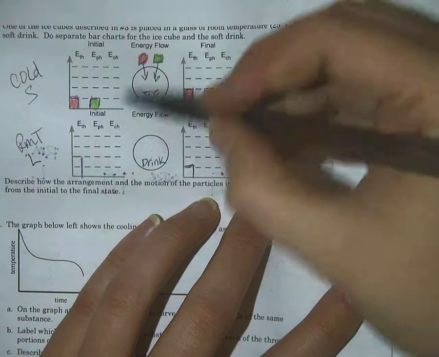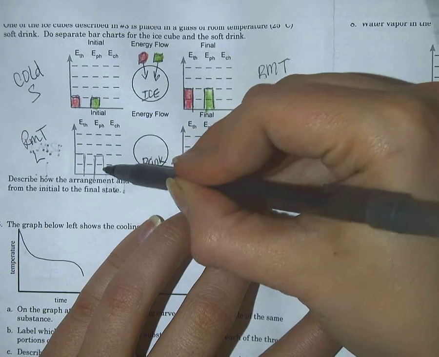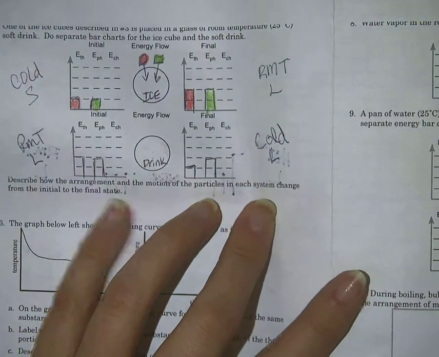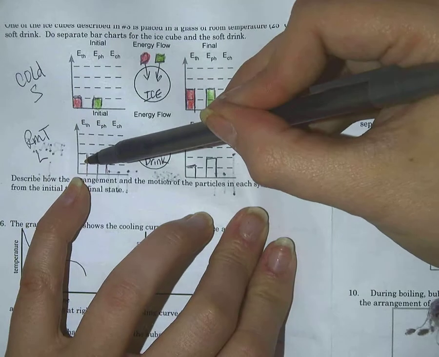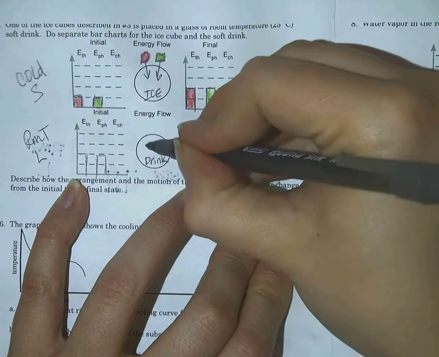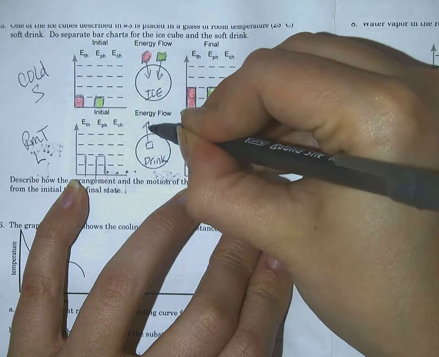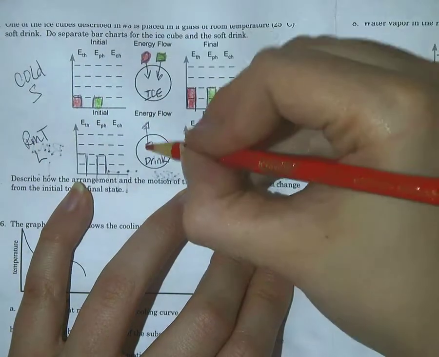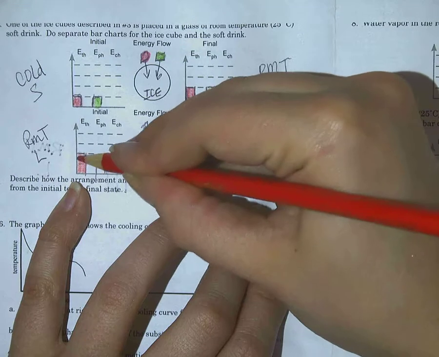And then we have 2 bars for phase. That stays 2 because it didn't change states. And so here I lost 1. Must mean that 1 left. Goes from the drink out to the ice actually. So that's where that bar came from over here.